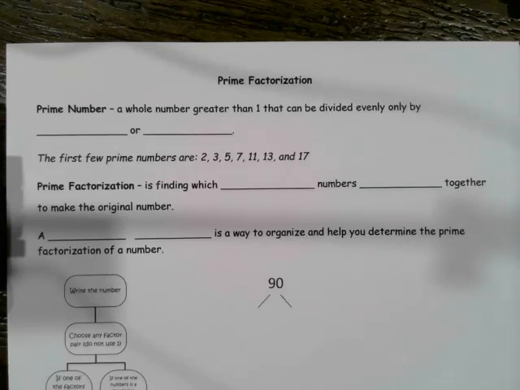Today we are moving on in Unit 6 and we are getting into prime factorization. This is honestly one of my favorite things to do. I don't know why. I just always liked it, along with solving equations, which we're going to get into in Unit 7. I'm a math nerd, I know.